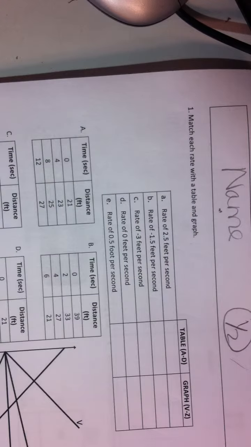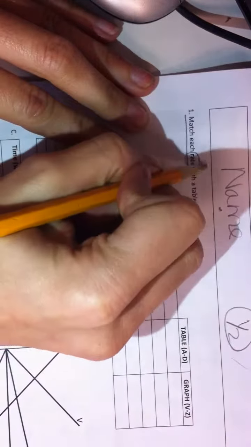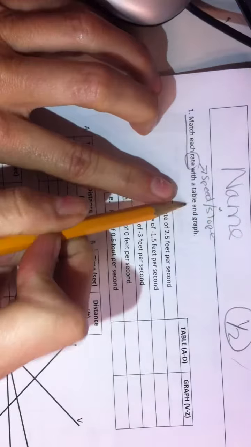Okay. So notice that I've been slowly weaning you away from giving you all the answers, and I'm going to do the same today. But I am going to help you get started. We have to match each rate. Remember, rate is another word for speed or slope with a table and a graph. So let's do the tables first.